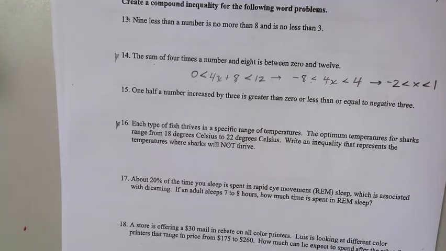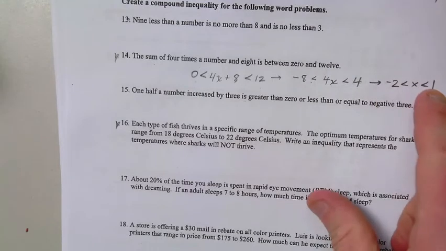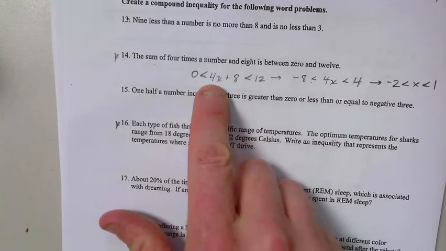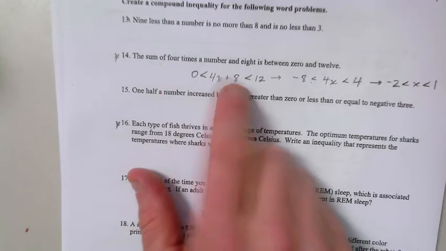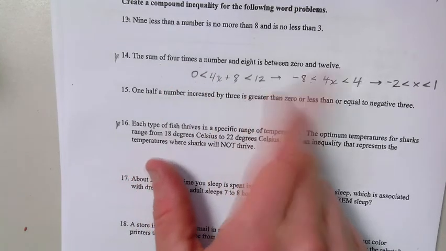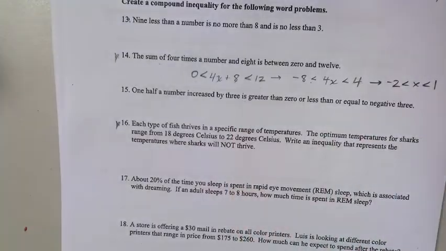So the number has to be between negative 2 and 1. Let's pick a number. Let's say 0. If I plug in 0 here, that gives us just 8 left over. Is 0 less than 8? Yes. Is 8 less than 12? Yes. So we would have gotten the correct answer there.